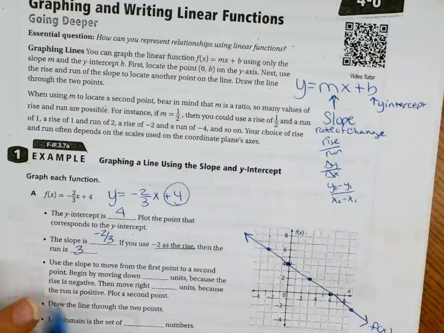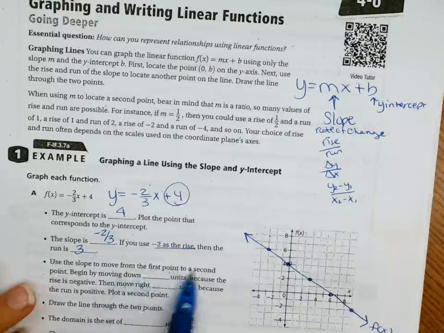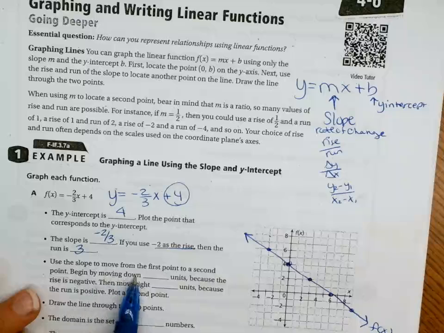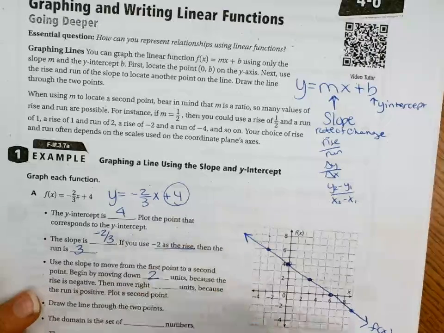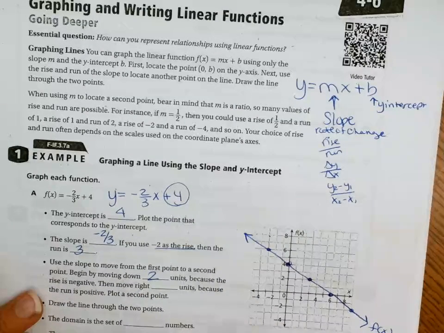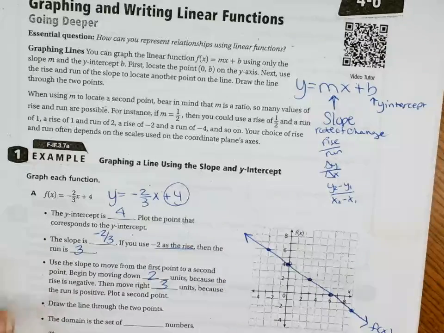So, use the slope to move the first point to the second point. Begin by moving down 2, because the rise is negative, and then move right 3, because the run is positive. Plot a second point. Draw the line through the 2 points.